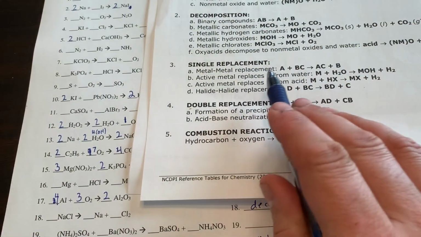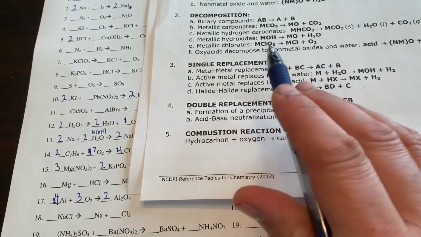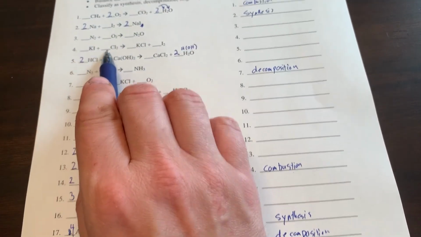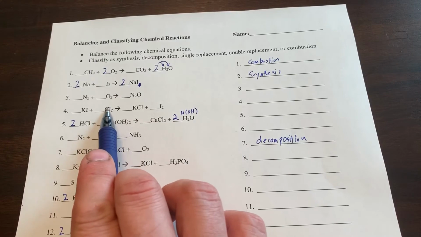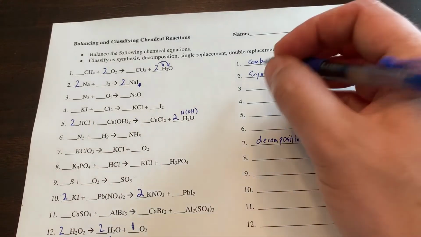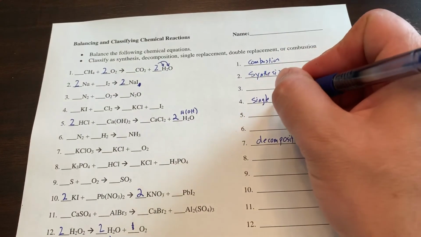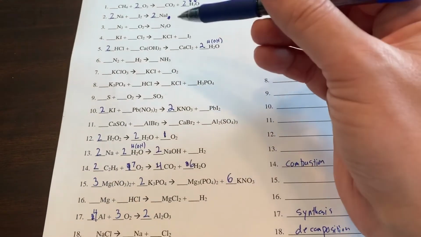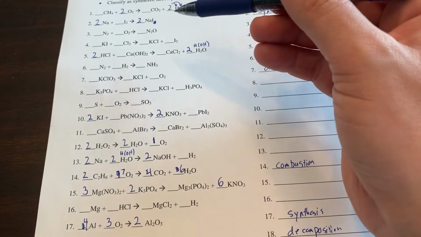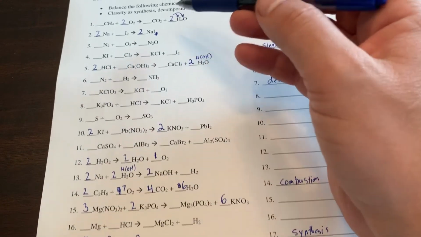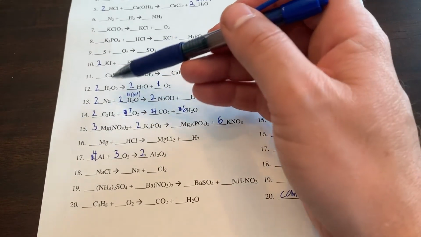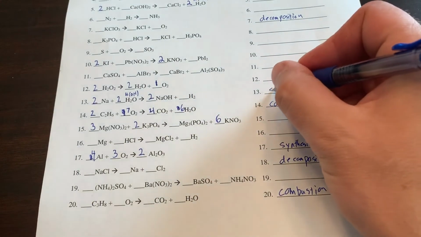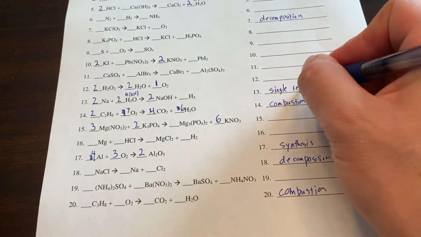Single replacement. The key to single replacement is you have one thing that's by itself on each side of the arrow. So like in number 4, we have chlorine by itself on this side, iodine by itself on that side, so that is a single replacement. And we move down and look for some others. Number 13, we have sodium by itself on the left side, and hydrogen by itself on the right side. So that's also single replacement.